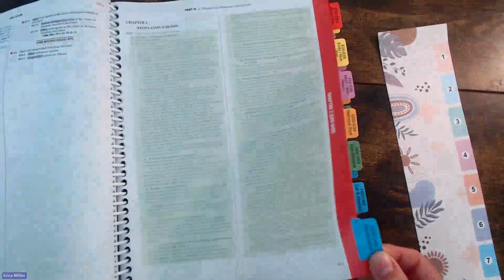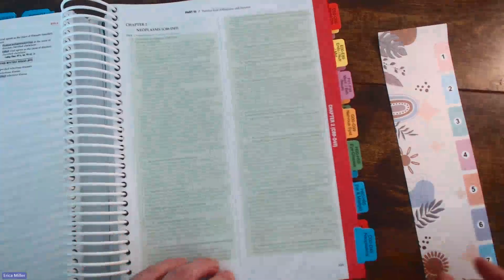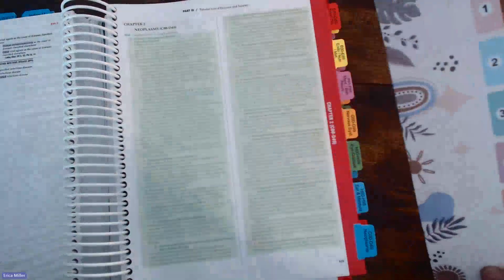And at this point, right past my external causes, that put me at tab 5. So tab 6 for me is going to be my A through B codes, all right? And then my next section is going to be my neoplasms, chapter 2. So these codes go from C00 to D49, all right?